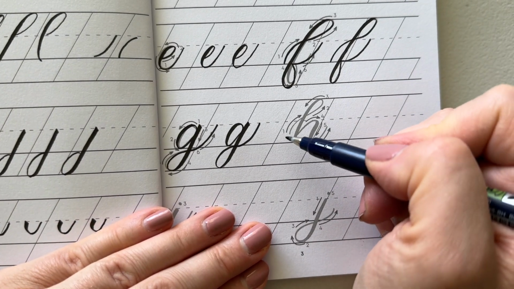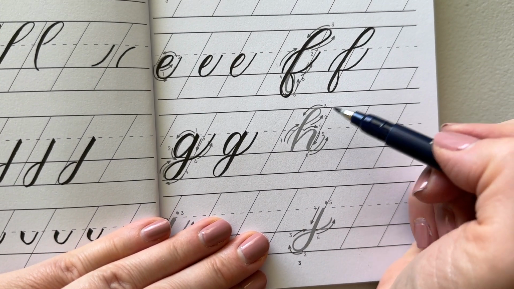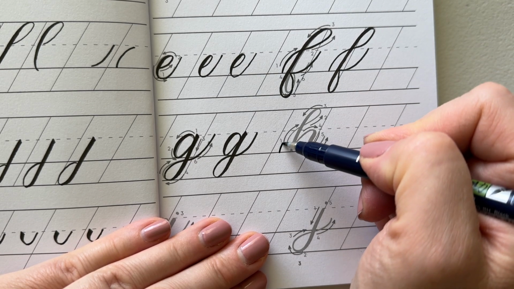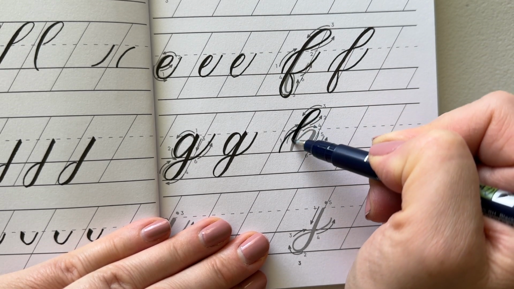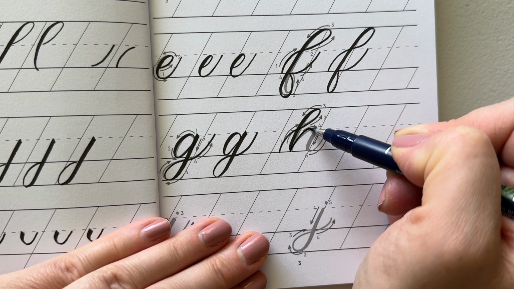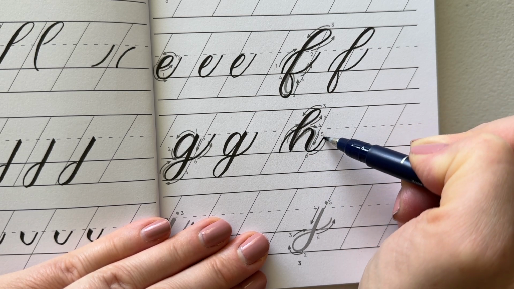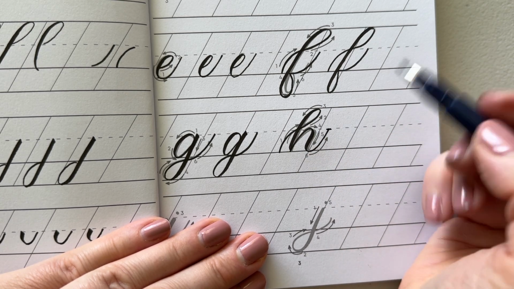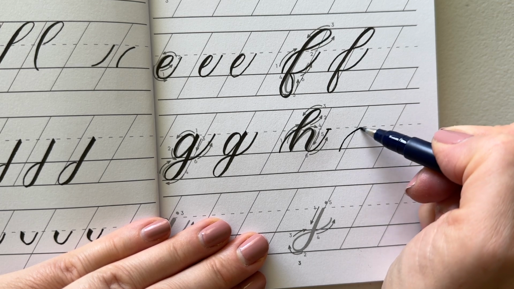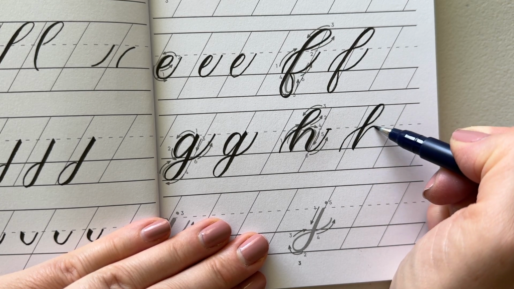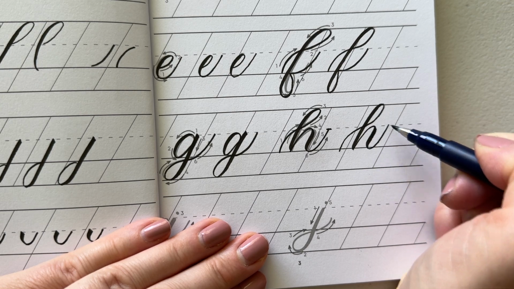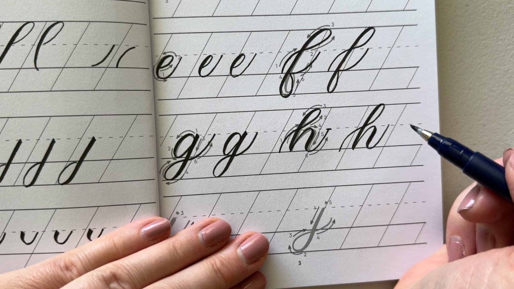For the letter H, this is going to be similar to the B and the F, where we've got that stylized upstroke, an ascending loop, and then a compound curve that we're going to end at the waistline. So stylized upstroke, ascending loop, and compound curve. There's the letter H.